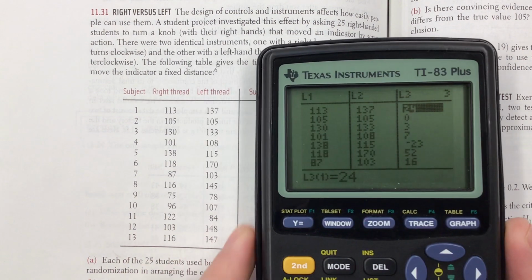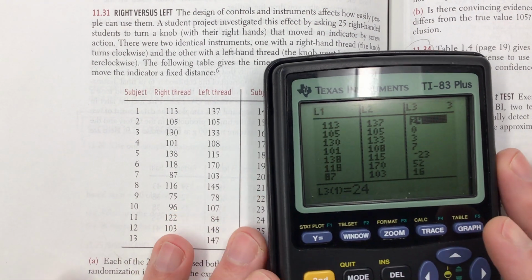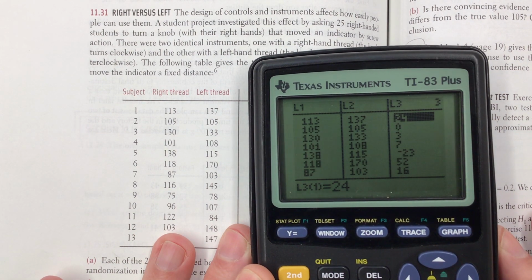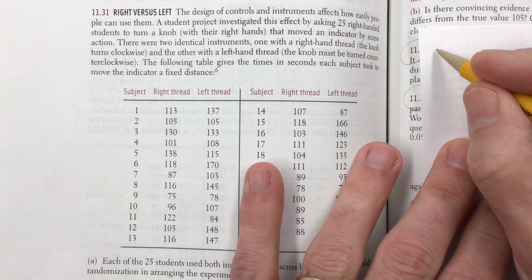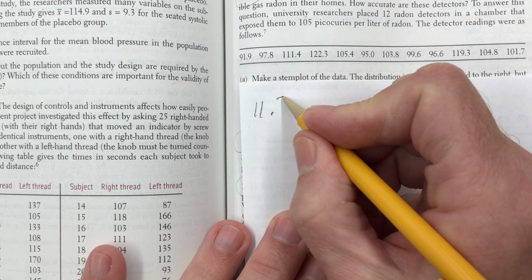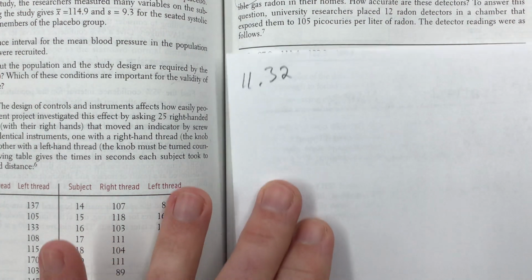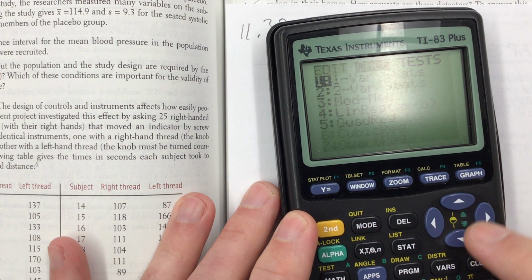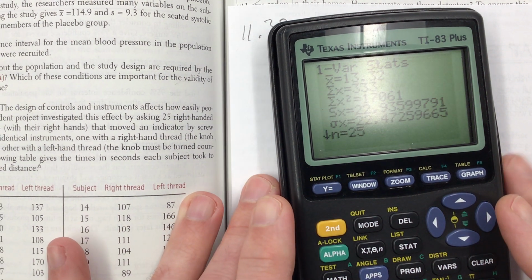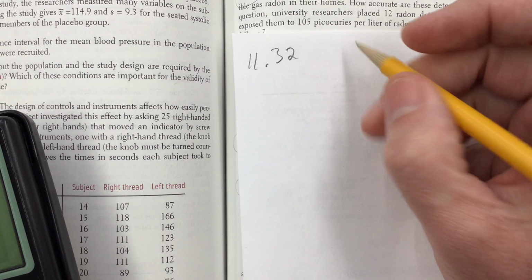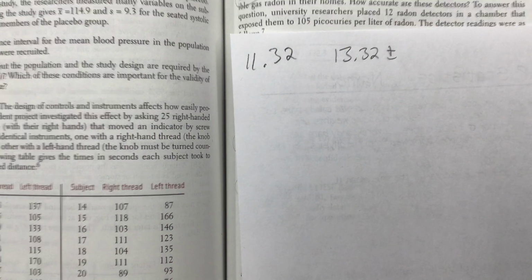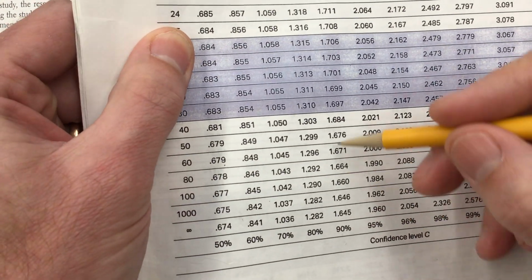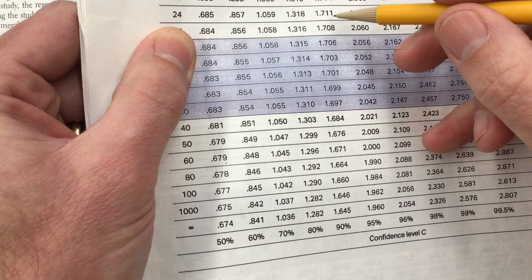So enter the data in the calculator, which I did right here. And again, subtract the two readings, which is list 3. All right, we want a 90% confidence interval. So I need to find the mean of my list 3. .32. Okay, critical value. My sample size is 25, so I go to a degree of freedom of 24. And I'm doing a 90%, so that's this row right here. Read up. 1.711.